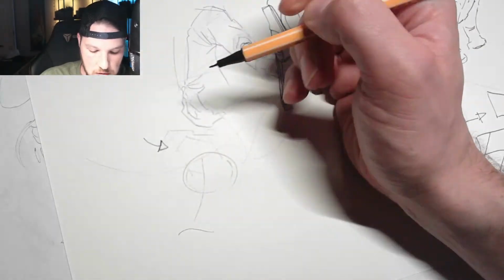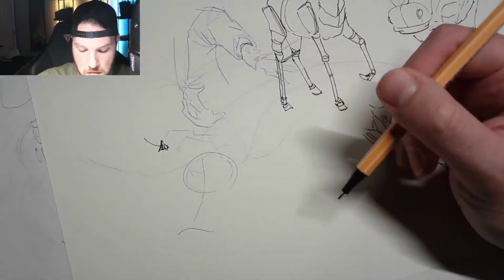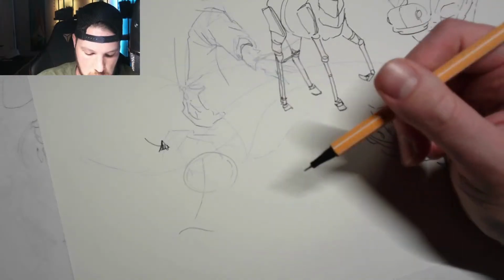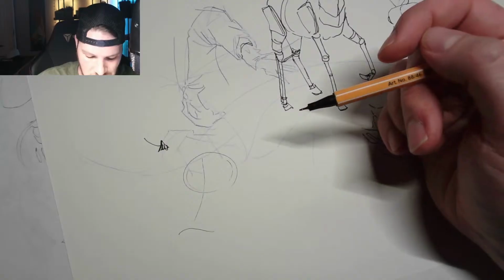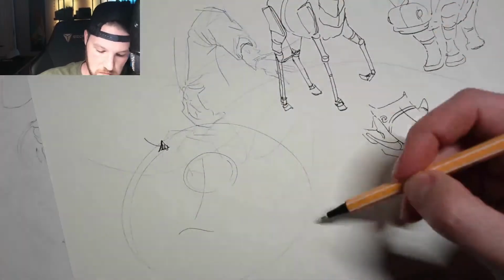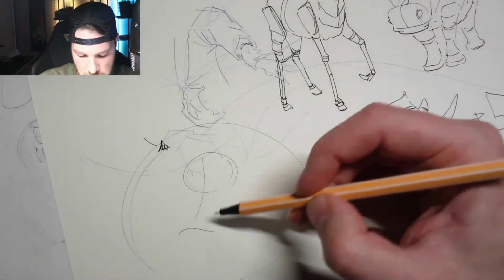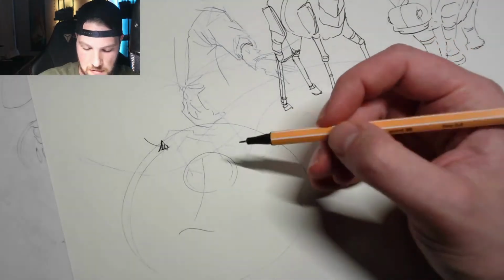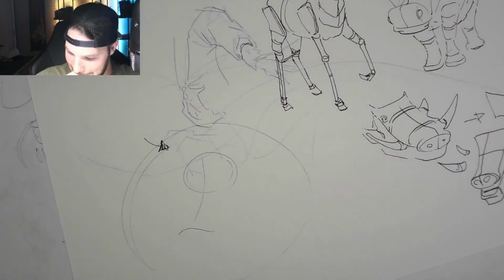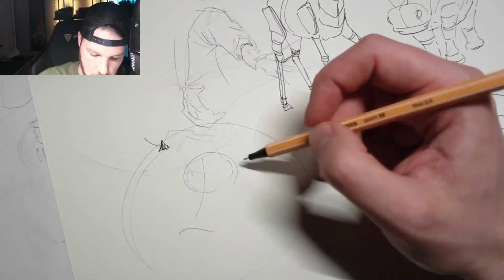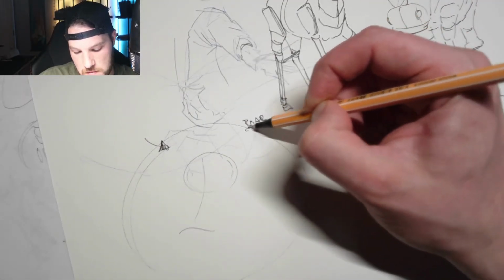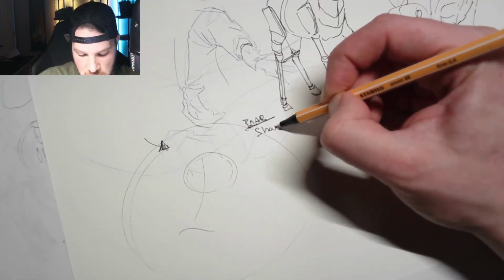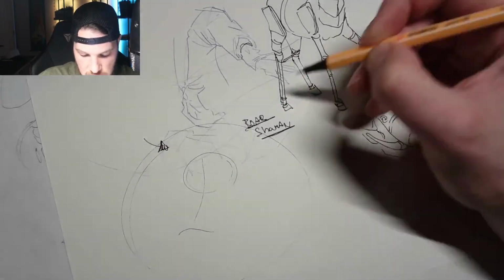Maybe I will add a little bit of my own design elements. Just a small drawing from imagination here and thinking about it. So it's going to be a boar. Let's just write it down. A boar. Sort of like a shaman kind of stuff.